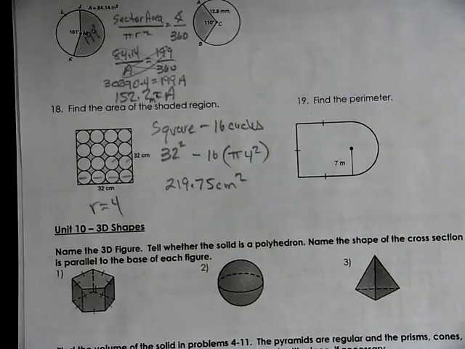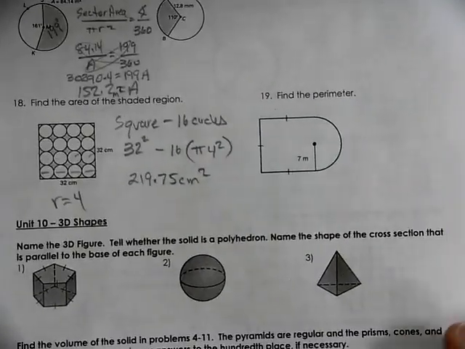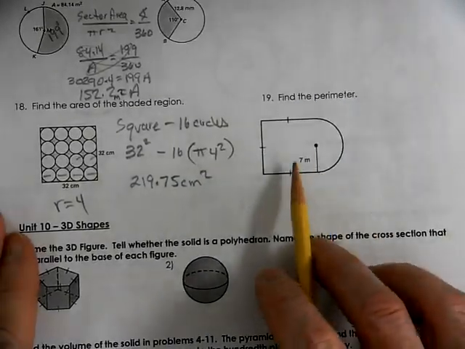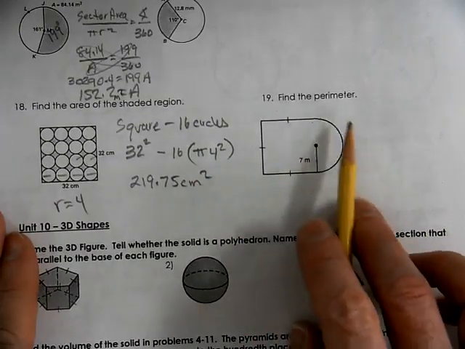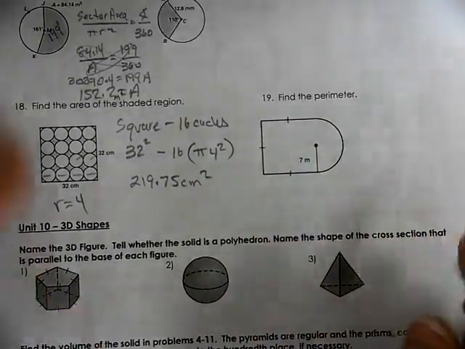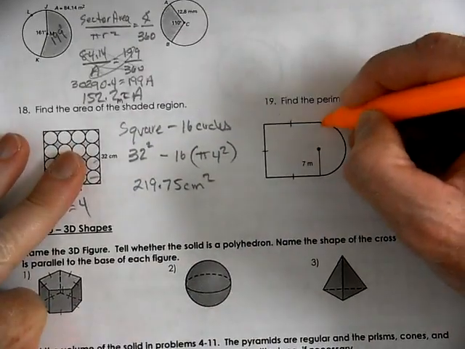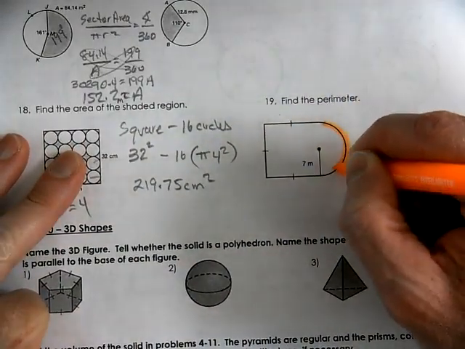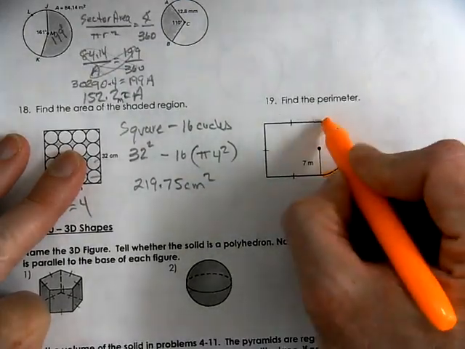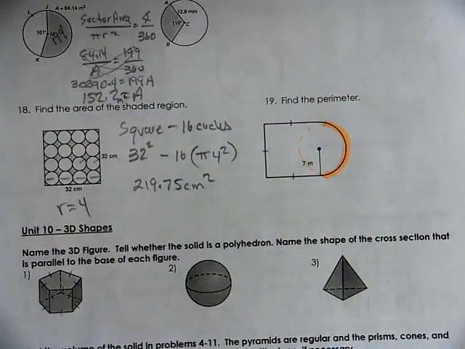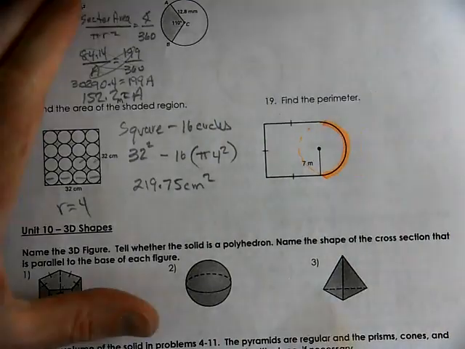Then the last question I want to be sure to go over, some of you had troubles with this on our quiz. We're looking for the perimeter around this shape. Several of you were not understanding that this curve was half of a circle. It's half of the circumference.